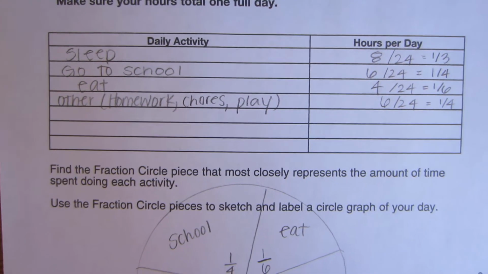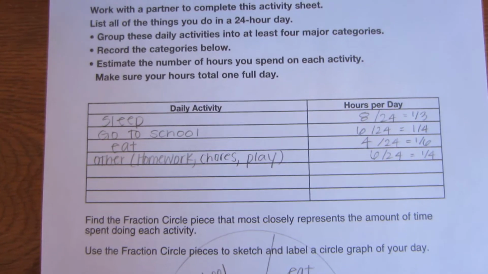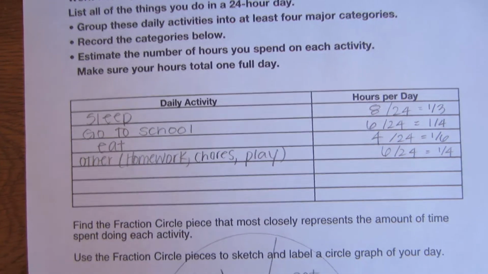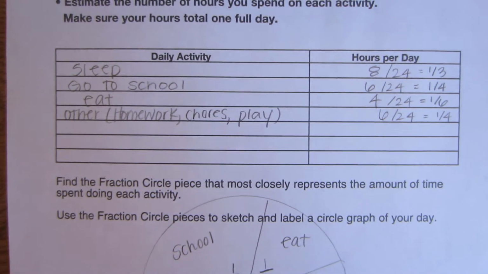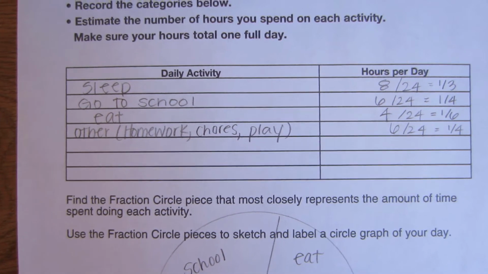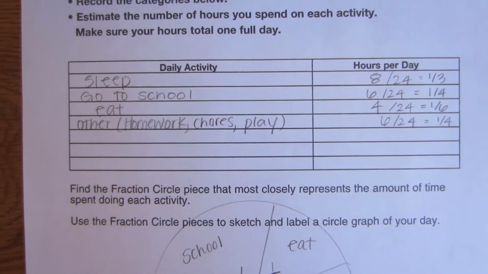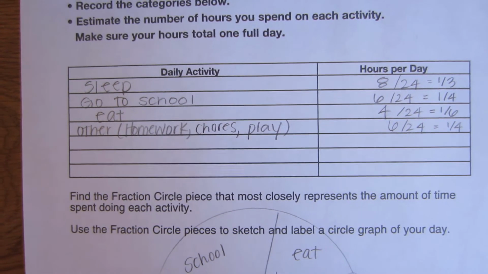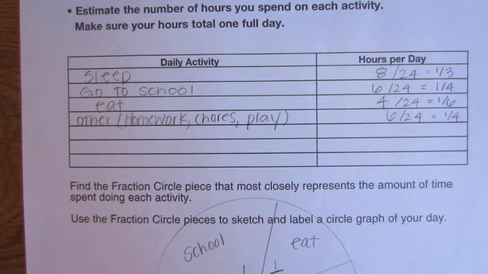I kind of just put the really basic activities because it says narrow it down to at least 4 major categories. So I put sleep and that's 8 out of 24 hours a day. Going to school, that's 6 out of 24 hours a day. Eating, that's 4 out of 24 hours a day. And other would be homework, chores, or playing, that's 6 out of 24 hours a day.